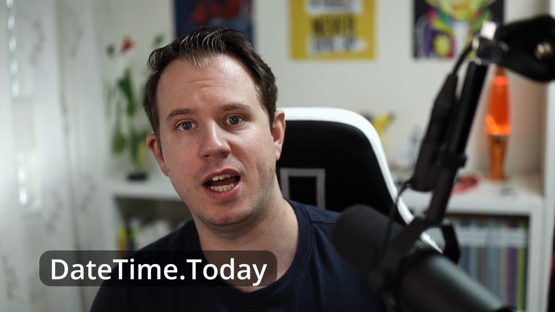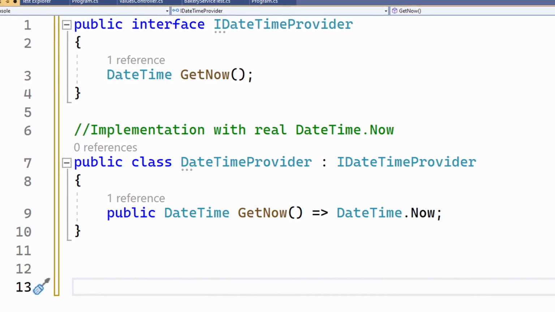Testing code that uses DateTime.Now or DateTime.Today or the UTC variants of it is very difficult. Sure, you can build a wrapper around it and use it in your code for your tests. However, that doesn't solve the problem when working with third-party libraries.